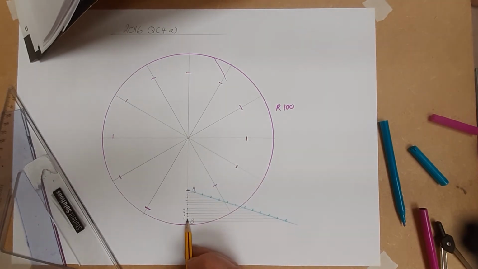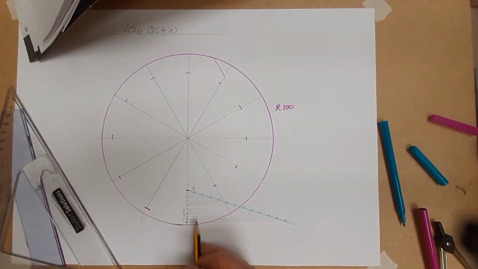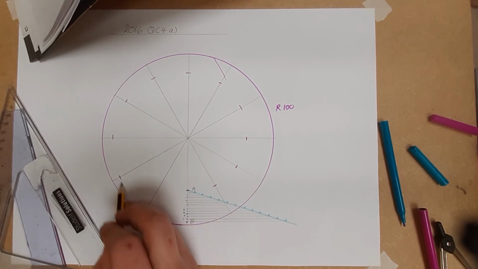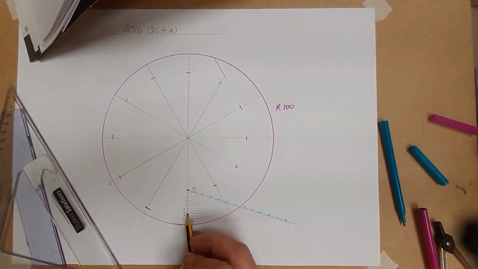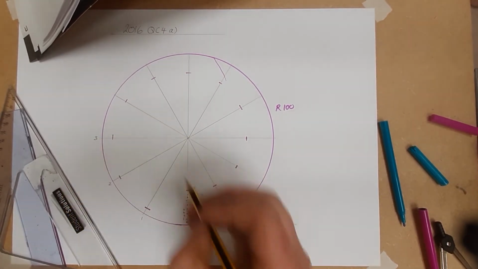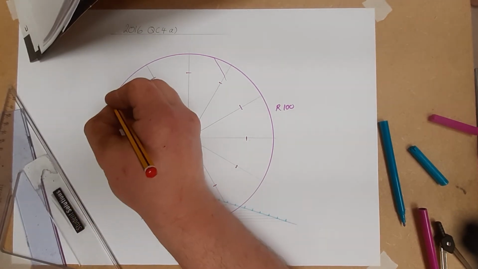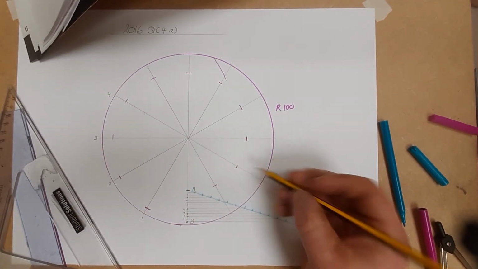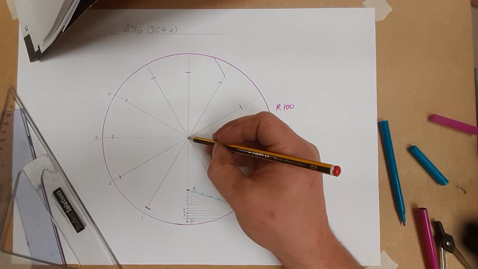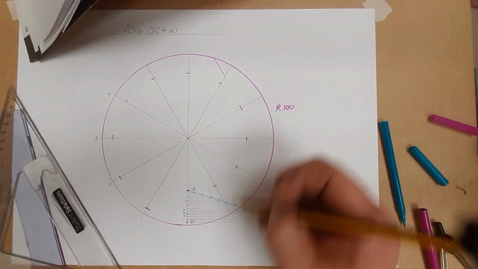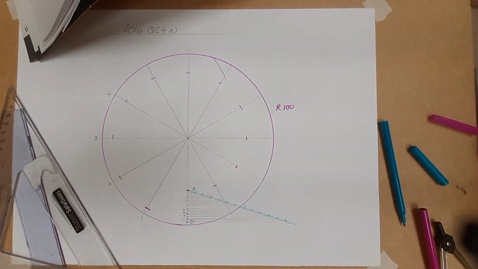I have swung point 1 to line 1. I have swung 2 to line 2. And I have swung 3 to line 3. And 4 to line 4, and so on. And the point of my compass was always in the middle of the spiral. So now I have enough information to actually draw in the Archimedean spiral.